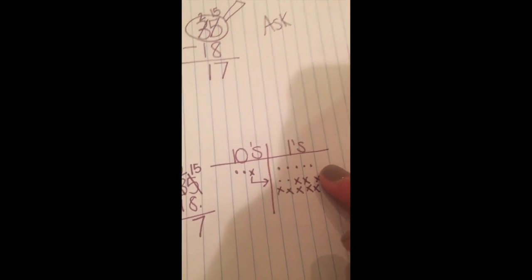So now we're down to 2 10s. So after we take away our 8 ones, we can see that 15 minus 8 is 7, which matches our model. Now we are ready to move to our next step, which is to do the subtracting in the tens place. We have 2 10s, we need to take away 1 10. So we're going to do that there. Now we have 2 minus 1 is 1.